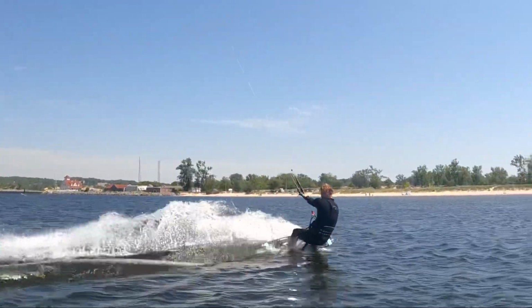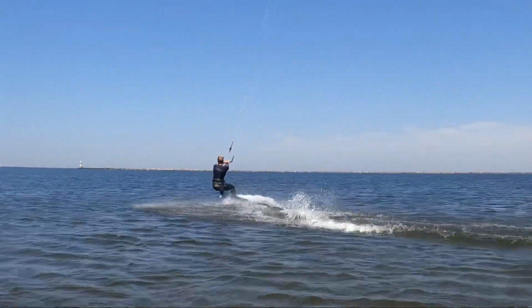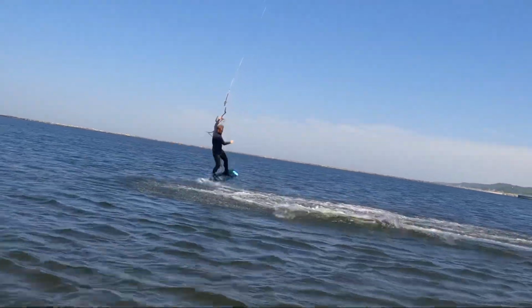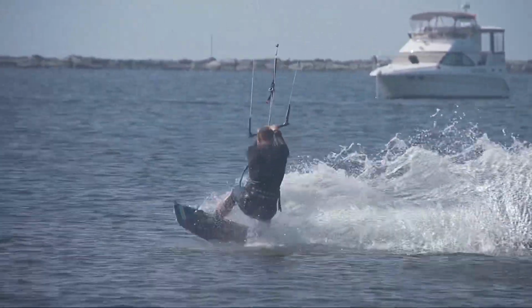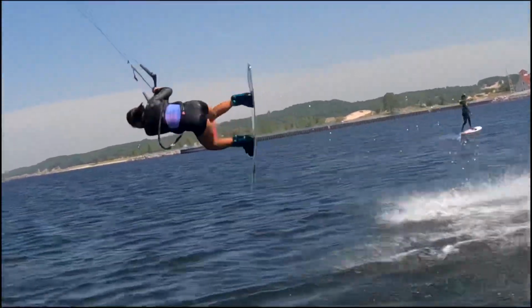So let's start with side shore and side onshore winds. So these are the safest and easiest winds for beginners. Again, like I mentioned, if you drop your kite or your wing, you're just going to slowly drift back to shore. And these also tend to be the smoothest winds to ride in.